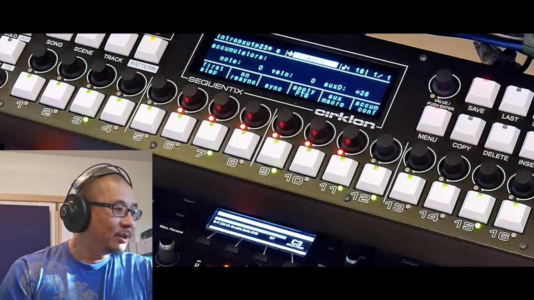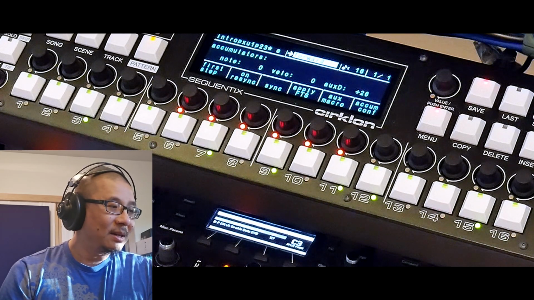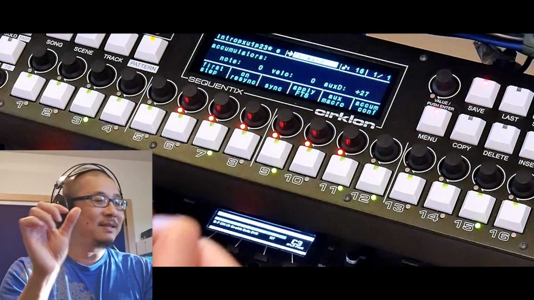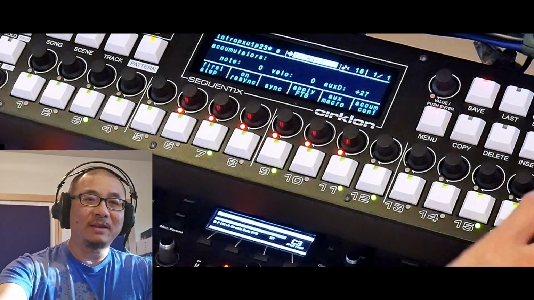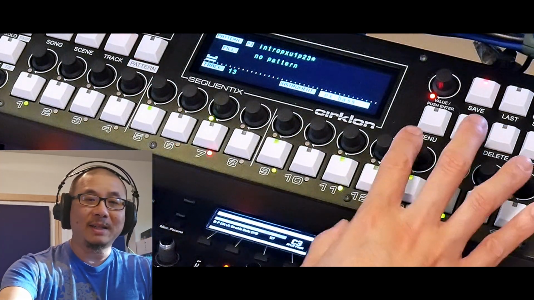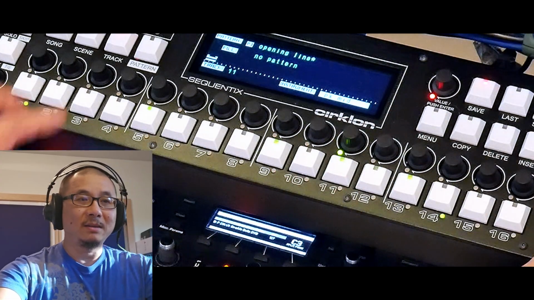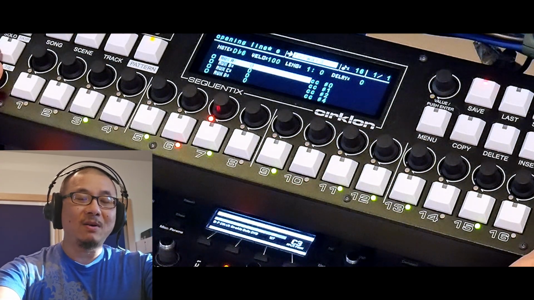I think next thing we wanted to do was we want to affect the opening line, right? So that very repetitive, right? The Prophet X is playing that really repetitive line. So let's add some variation to that. I think that's on track 11 here. So here I got no auxes going on, right?